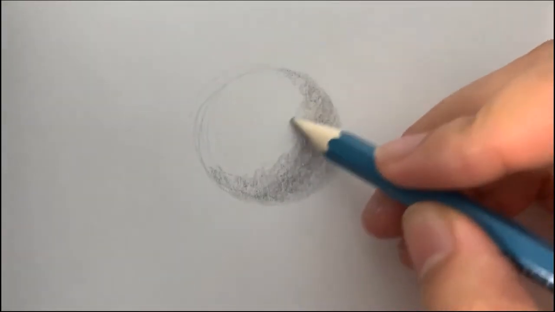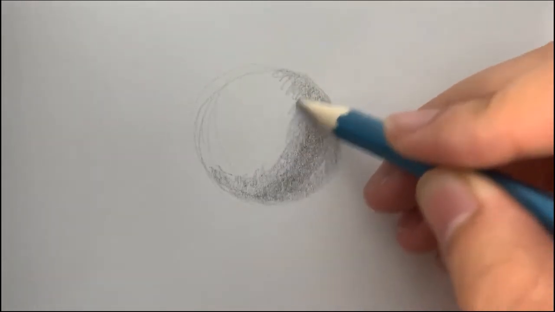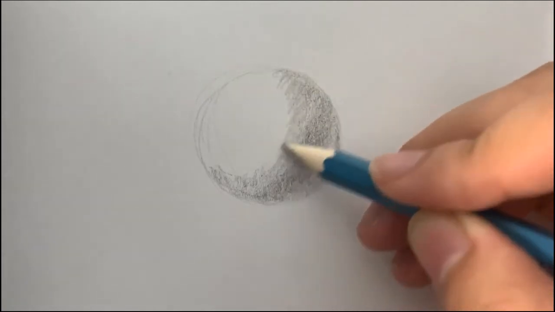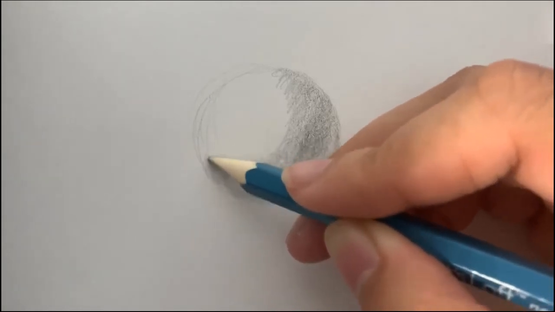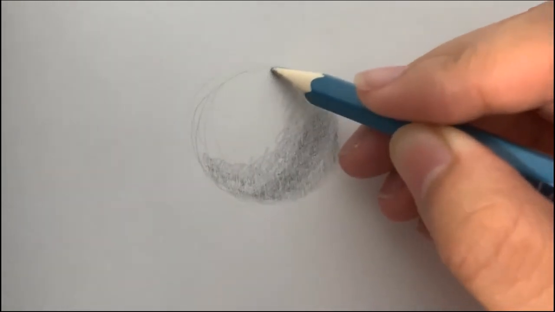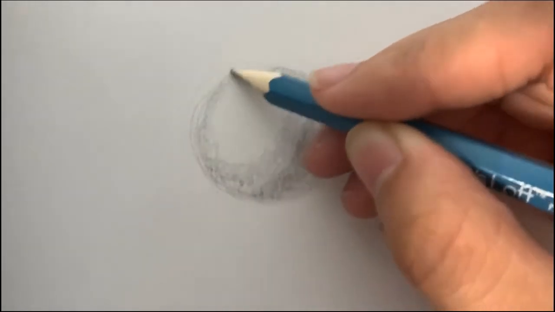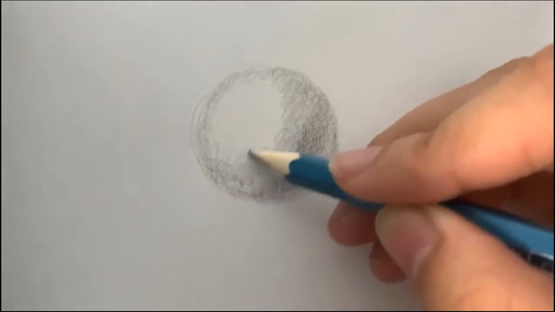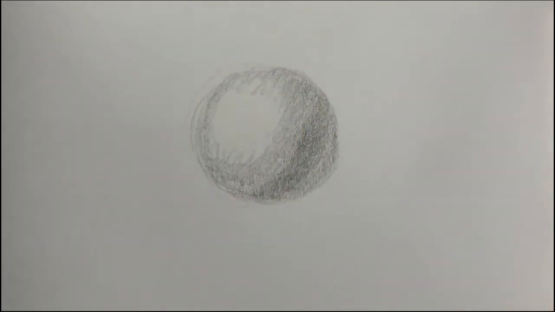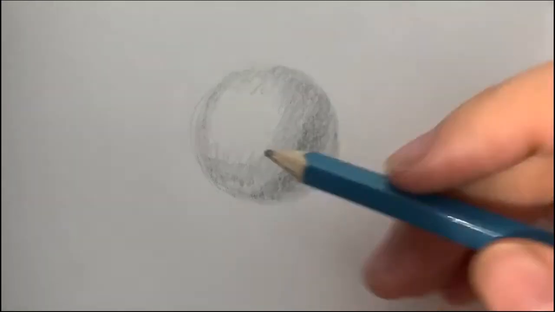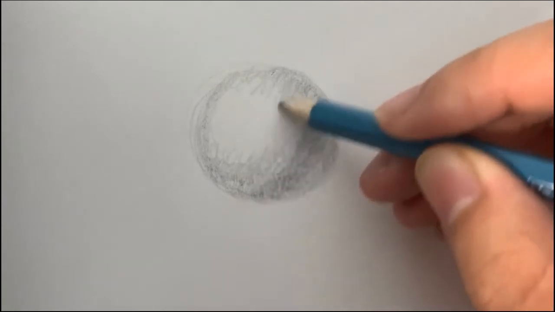So for this I'm just doing some scribbles, just filling up the space. Here I'm applying less pressure. Either you want to use a lighter pencil or apply less pressure. I'm just scribbling it in. And I go around the outer edge because the highlight is not going to be at the edge, it's going to be somewhere in the middle of the circle. And here we can kind of see the shape of the sphere is beginning to come out, and I'm just filling in the space.